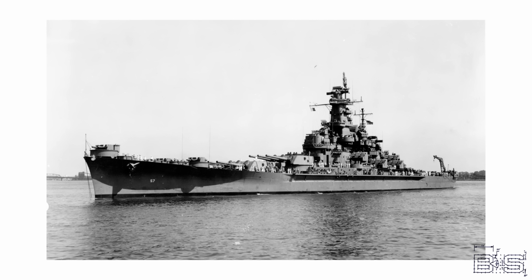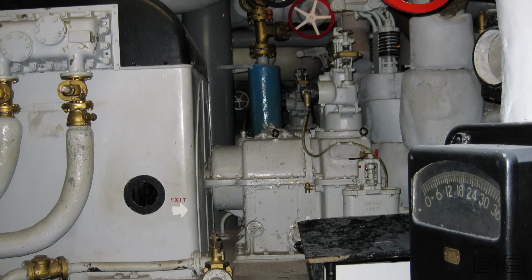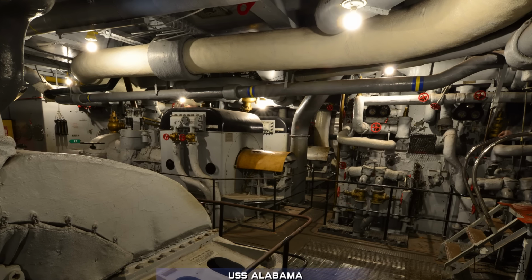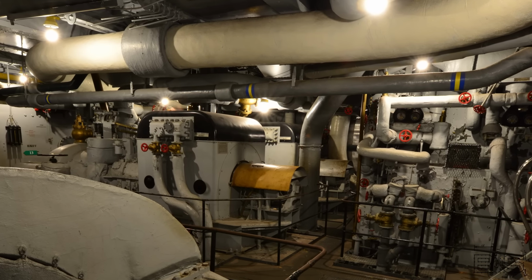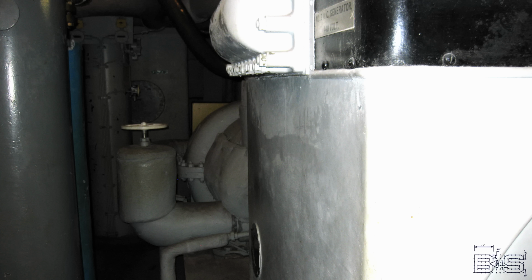Now we move on to the South Dakota class battleships, which for our purposes include the Massachusetts and Alabama. They had the same power systems for the most part. Each ship has 7 1,000 kilowatt, 450 volt turbo generators. They have 2 turbo generators in their number 1 and number 2 machinery rooms. The remaining 3 are distributed among the rest of the machinery rooms differently.